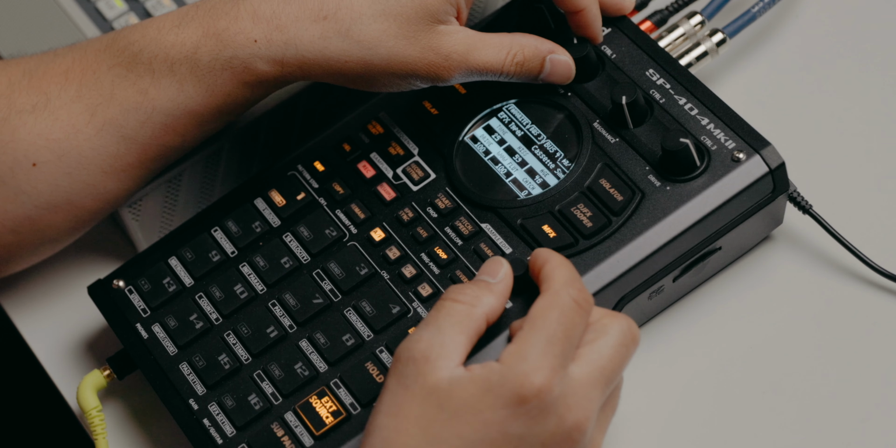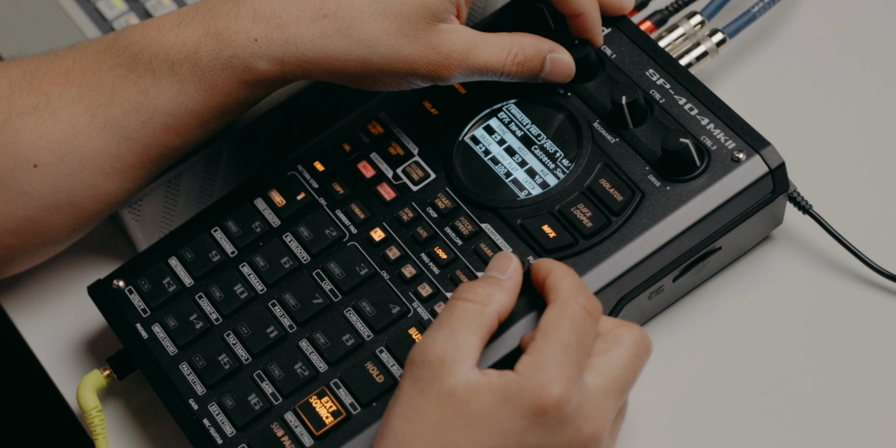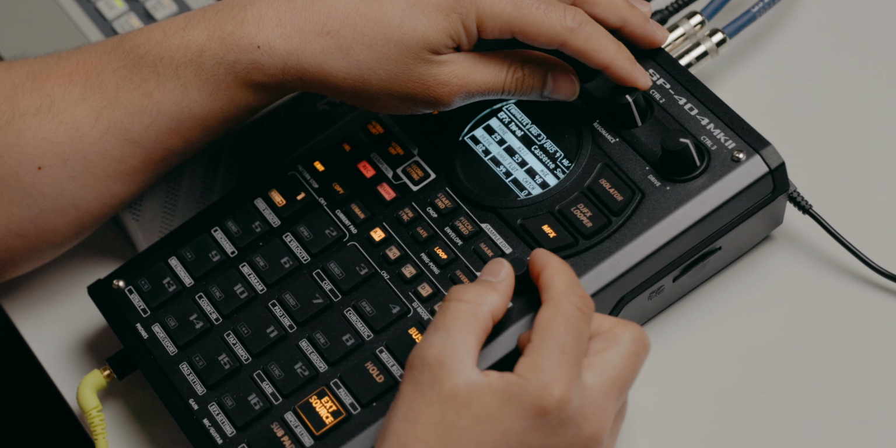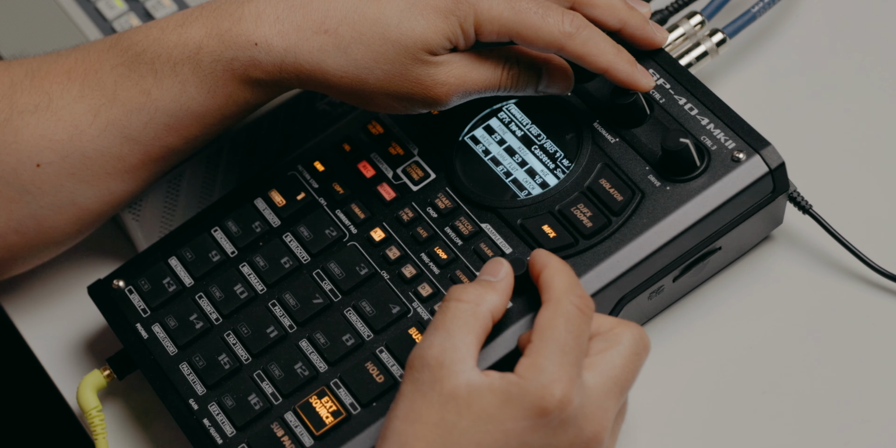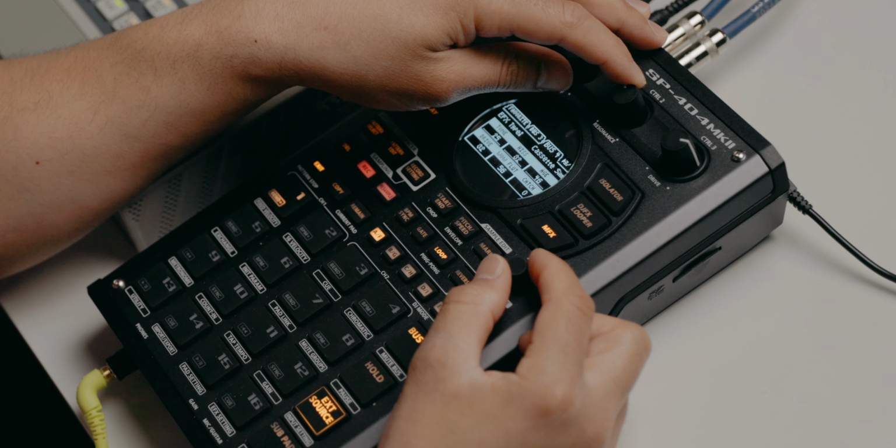Now, bring this drive down because the bass is going crazy. Bring down the flutter. Bring down the hiss and start dialing in the sound that you're going for.